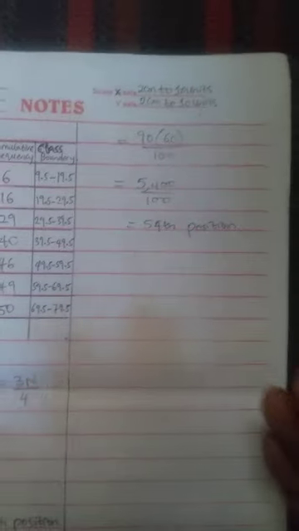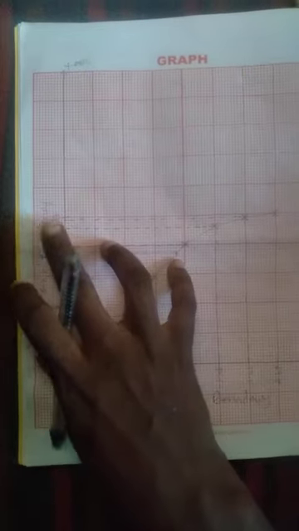So on the graph, we are going to search for where 54 touches the curve from the y-axis. So I figured on the graph, we do not have 54. Our highest cumulative frequency is 50. So we are going to leave that like that. And that is the answer for the assignment.